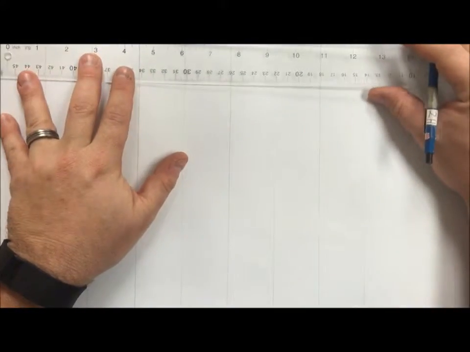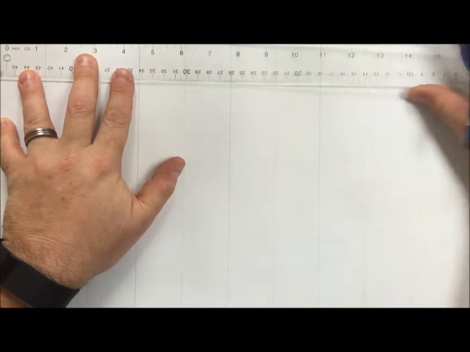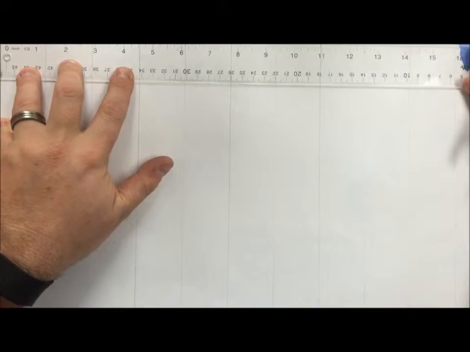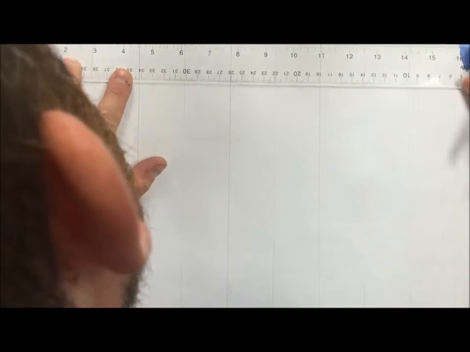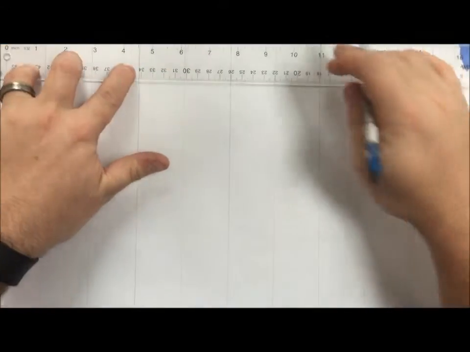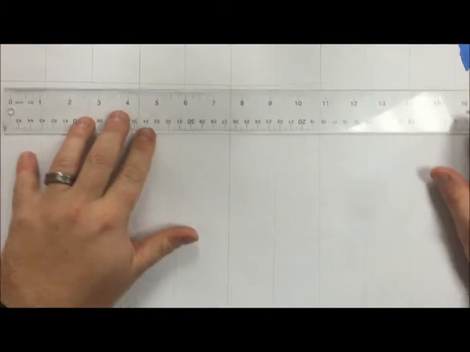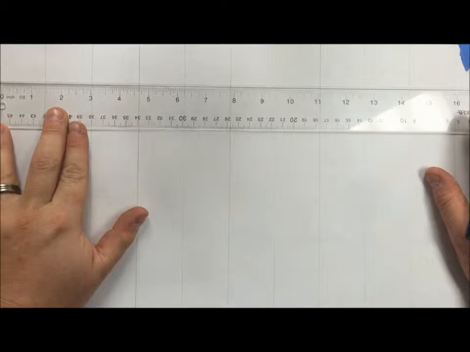Now I'm going to do the rows. And the same thing applies for the rows. I want to get up here. I want to get my ruler involved. I want to widen this out. I got to lean over, sorry. There we go. Something like this. And now I'm just going to put that row on.